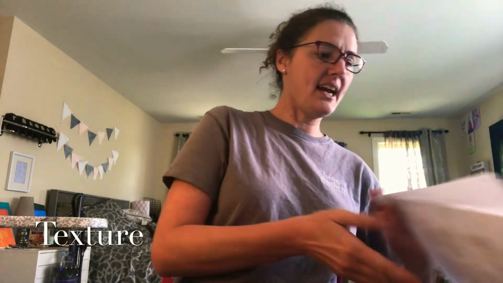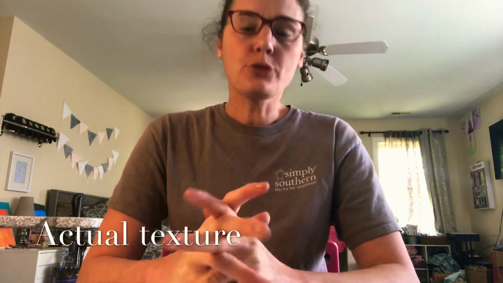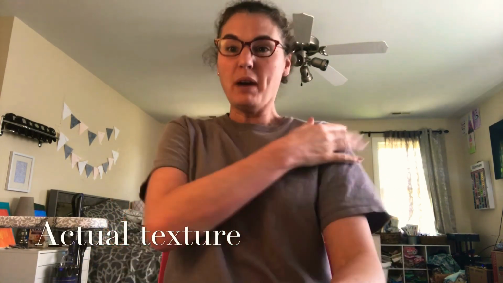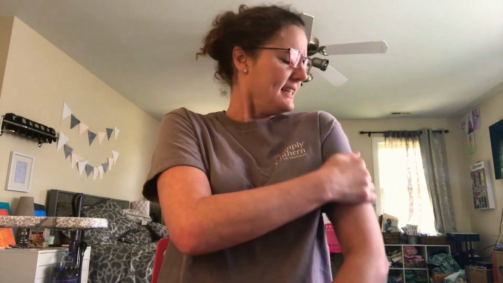Now, there are actually two types of texture. Actual texture or real texture is the way something feels. So take your hand right now and feel your shoulder. Feel the clothing. You might even have on a fluffy sweater, but mine is like a cotton shirt. It's soft because you want soft clothing on your skin. Ooh, feel your hair. My hair's curly, so it feels kind of bumpy.